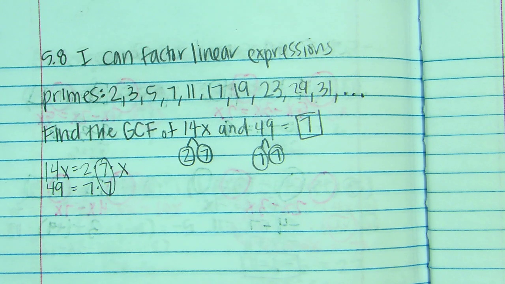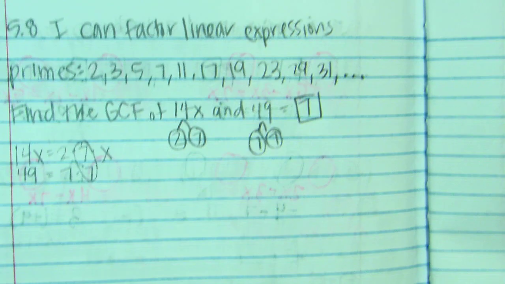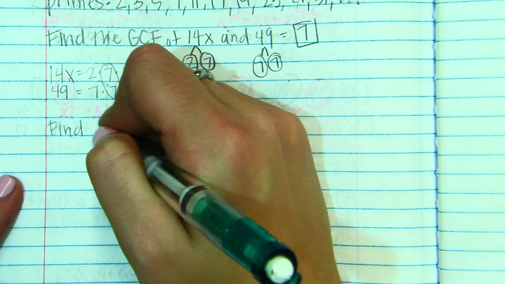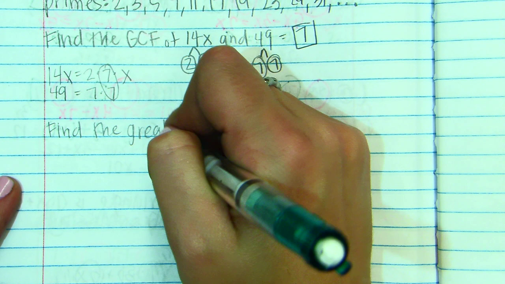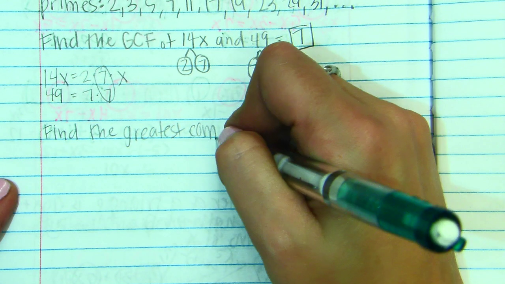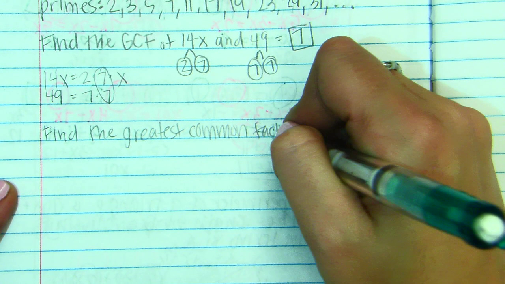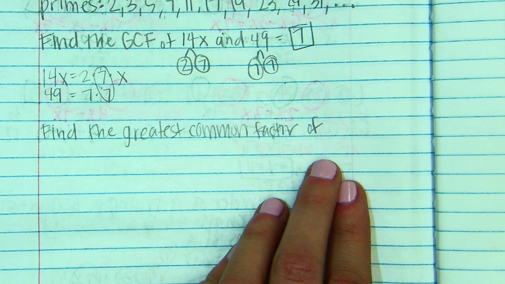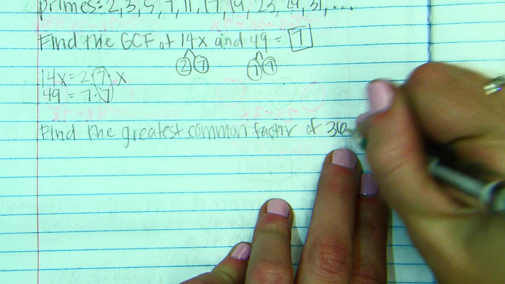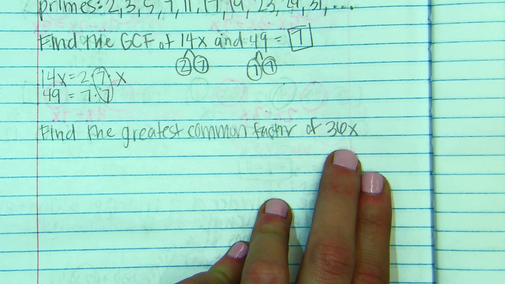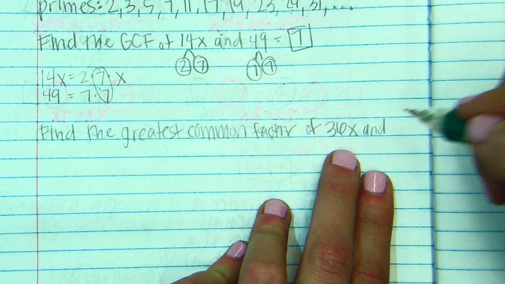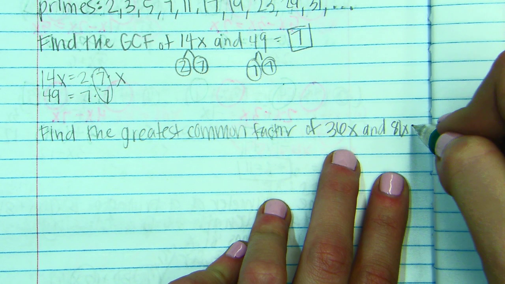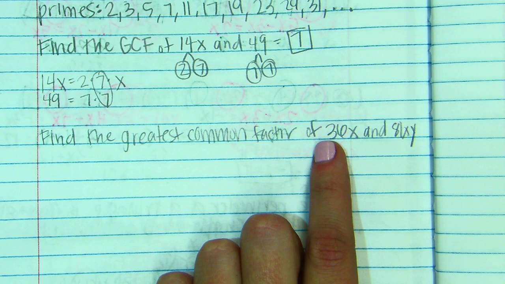Let's do one that's a little bit more complicated. So let's say find the greatest common factor, or GCF, of, let's do 36x and, let's do 81xy. So I have 36x and 81xy.